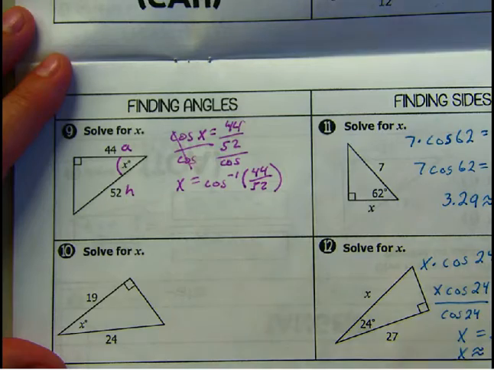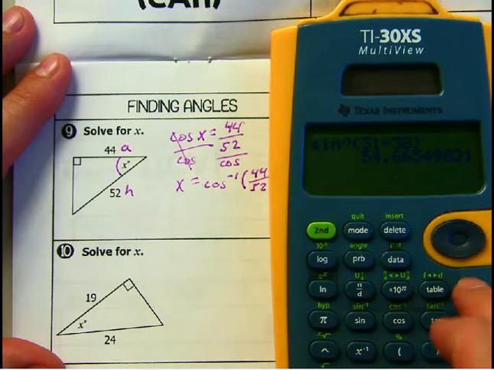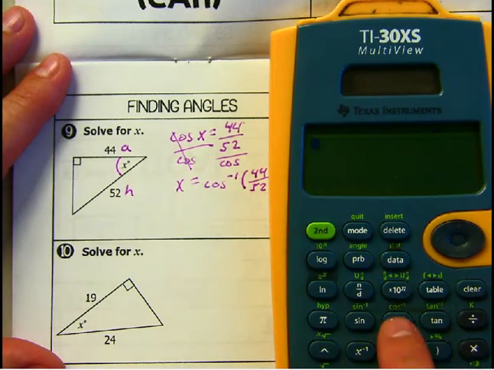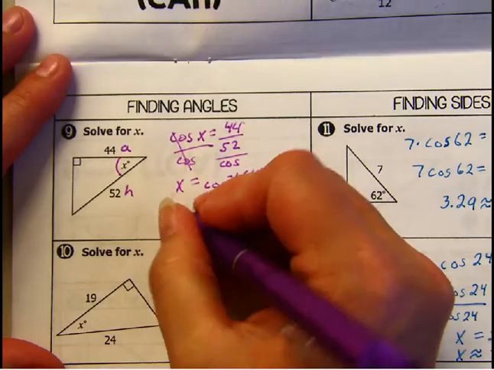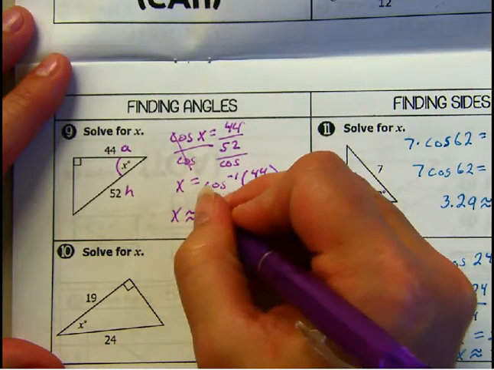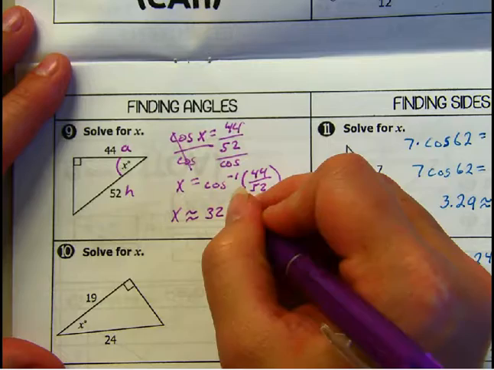Okay, so then on our calculator, we're just going to type that in here. So second, cosine this time. So we have cosine to the -1. Inside my parentheses, I want 44 divided by 52. Hit enter, and to the nearest hundredth, we get 32.20 degrees. So x is approximately 32.20 degrees.